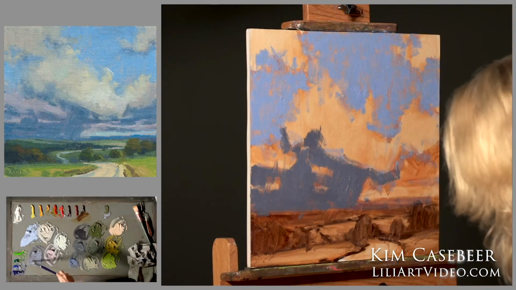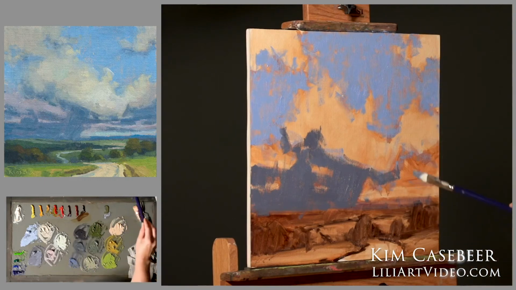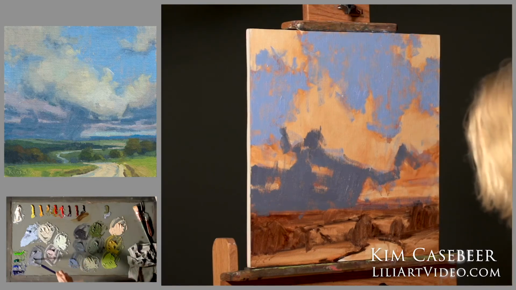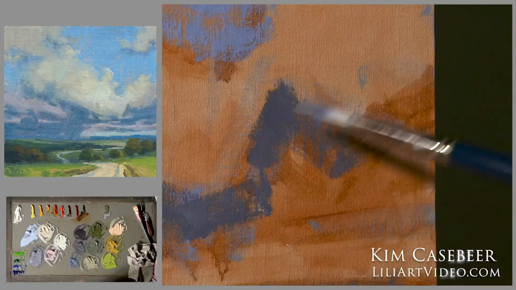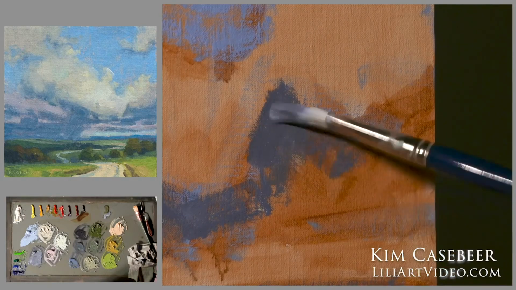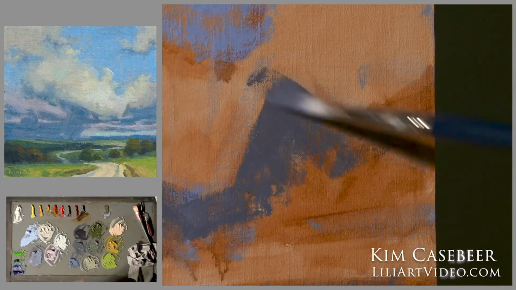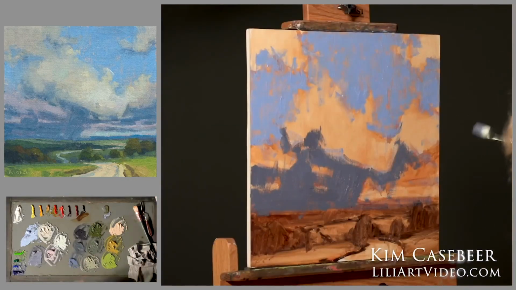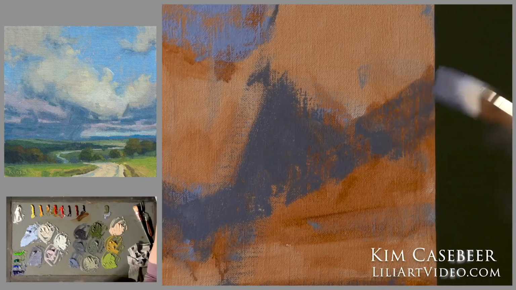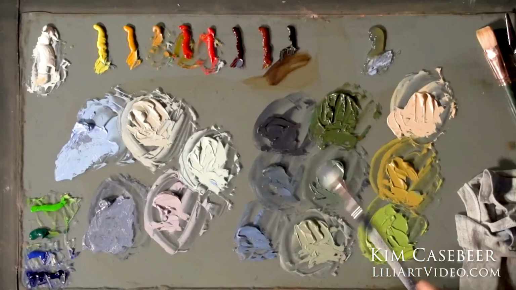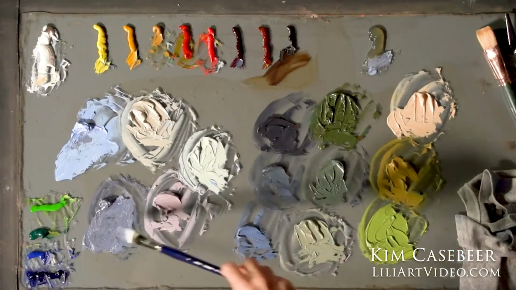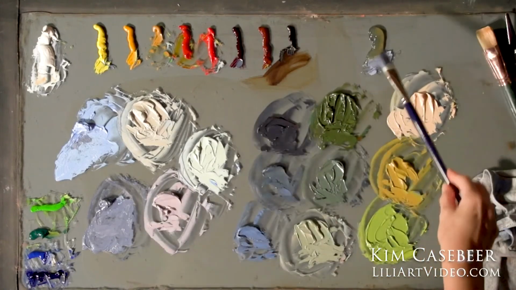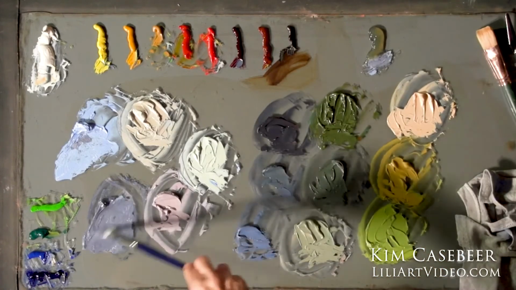Trying to be careful about where I end the horizon line. Got to get this nice angular shape in here. That really helps move our eye. And this paint is getting a little thick again, so add some solvent-free gel.